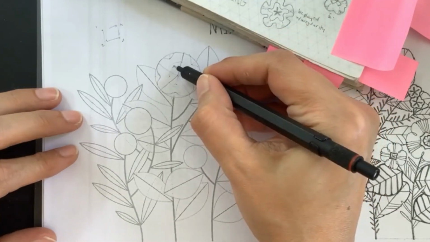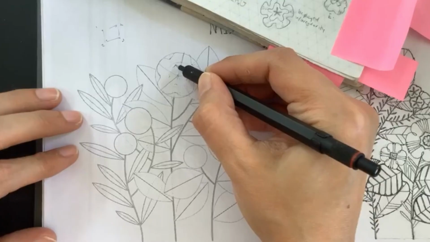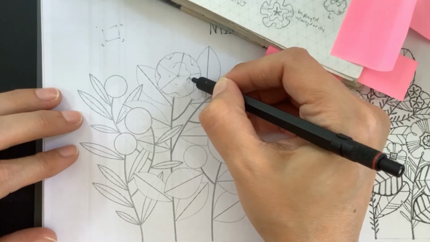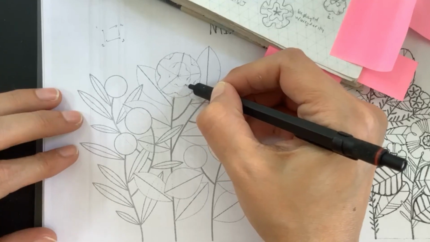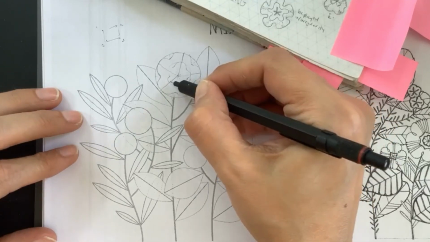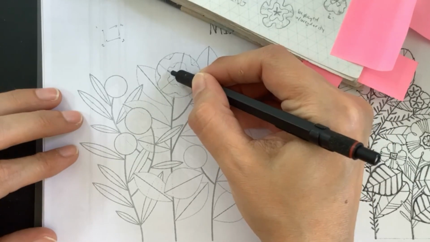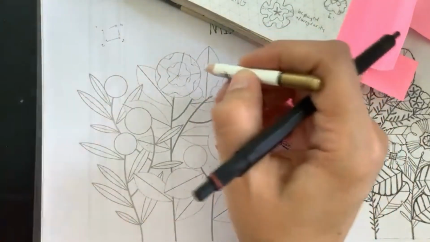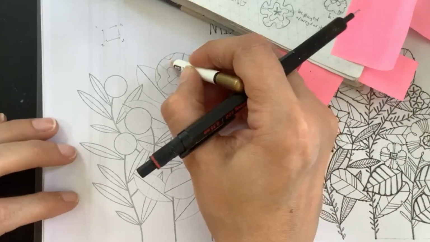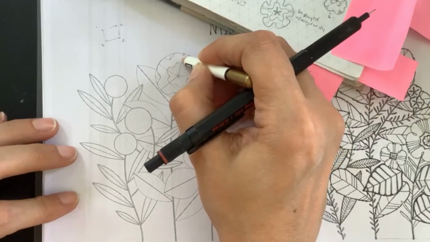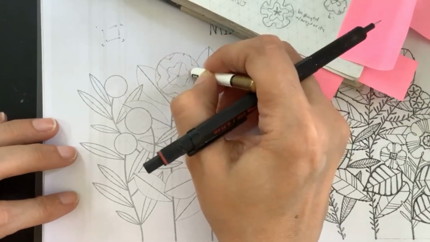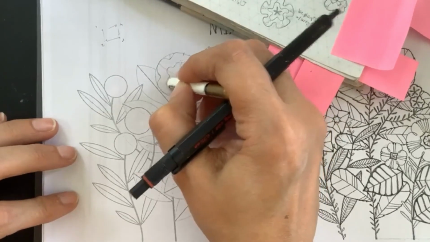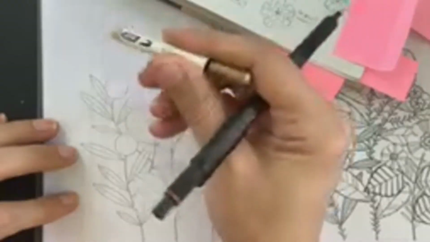And then I do the curve of each petal, and I join all the lines. And there's your center flower. Ooh, there we are. I just repeated in my mind, doesn't have to be perfect. Erase all the unwanted lines. This is my delete button.